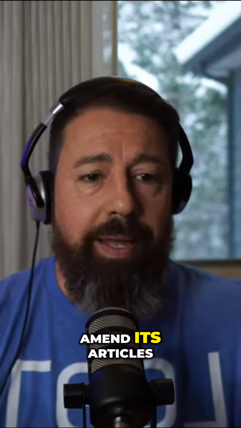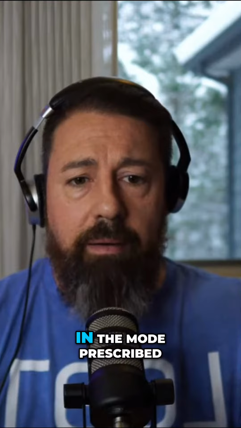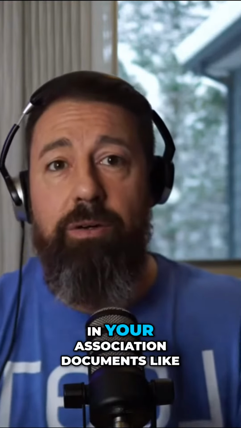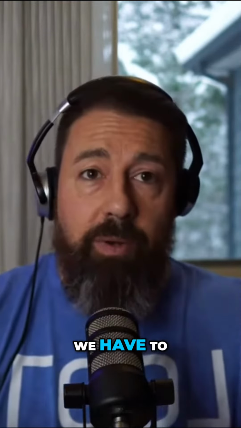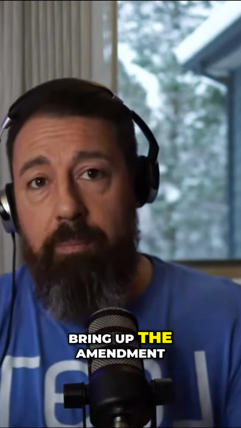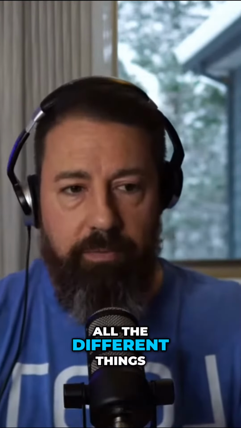Association has the power to amend its articles of association, constitution, in the mode prescribed, right? So you need to have this stuff in your association documents. Like, okay, if we want to make an amendment, how many do we have to have for a vote? Who has to bring up the amendment? Can it be brought up at a regular meeting or does it have to be a special meeting? These are all the different things.